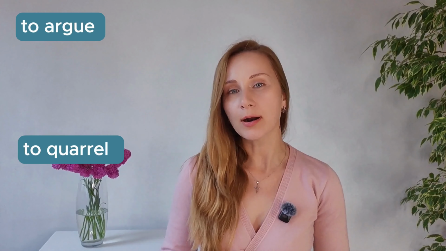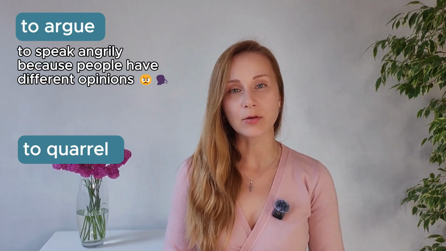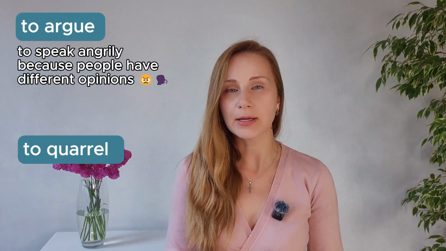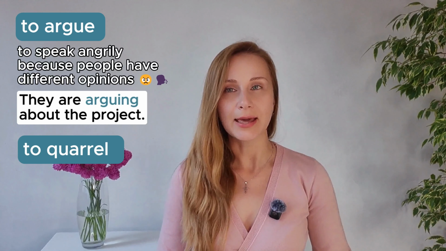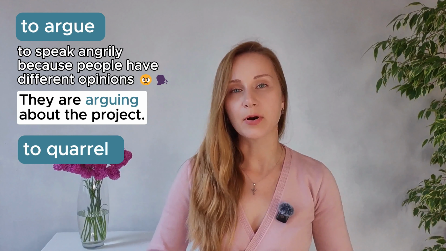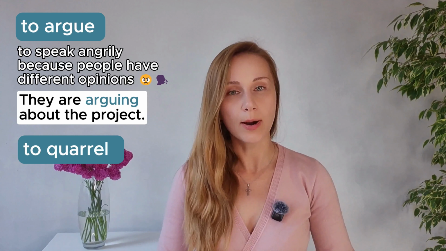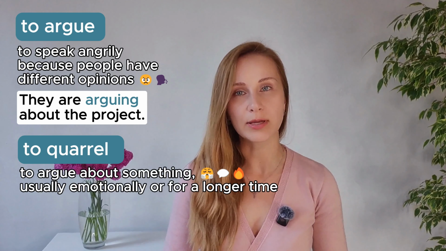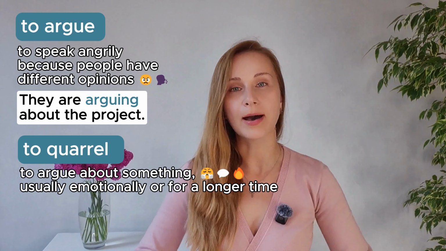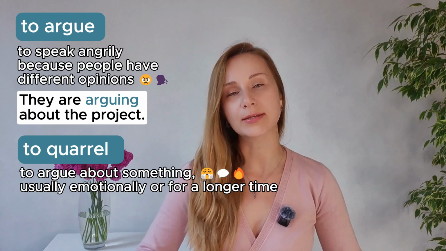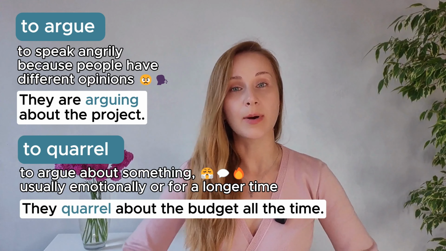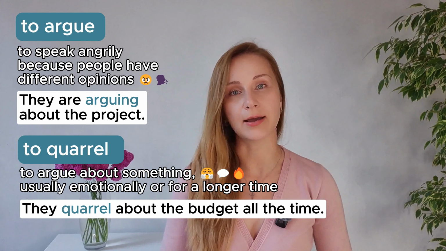Next two are somewhat similar: to argue and to quarrel. So to argue, it means to speak angrily, to have different opinions, to disagree. For example, they are arguing about the project. And to quarrel, it means to disagree or to argue, but very emotionally and for a long time. For example, they quarrel about the budget all the time.